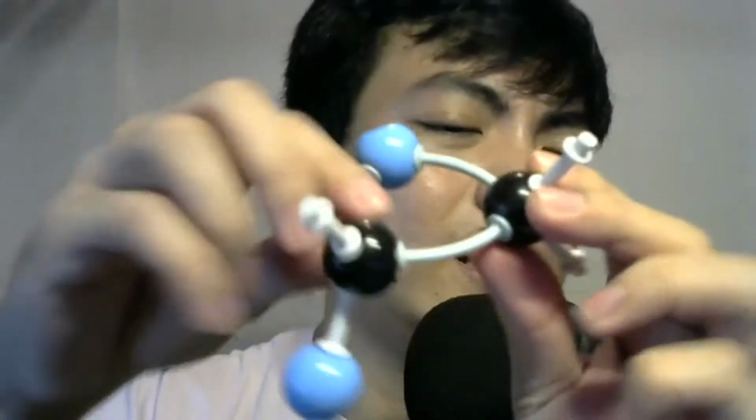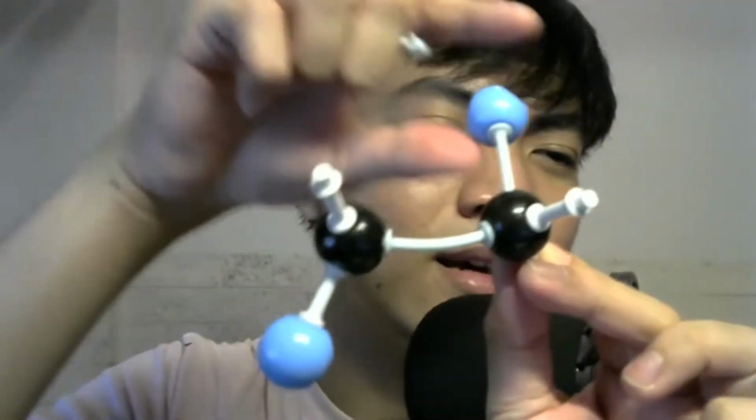Ayan. Nasa ilalim na siya and then mapuputol tong bond na to. So, you have your anti-addition. Yung nasa taas, isa. Yung isa nasa baba. Okay. Let me slowly demonstrate it again.